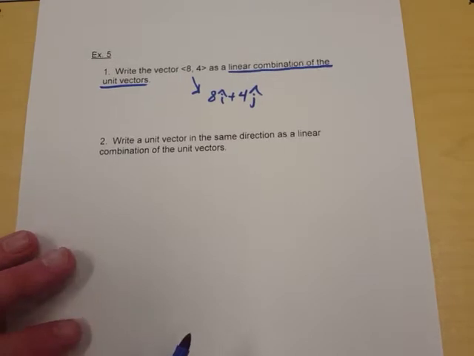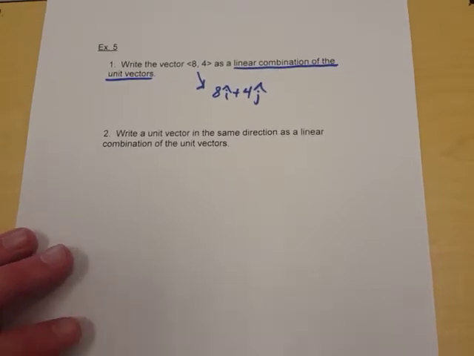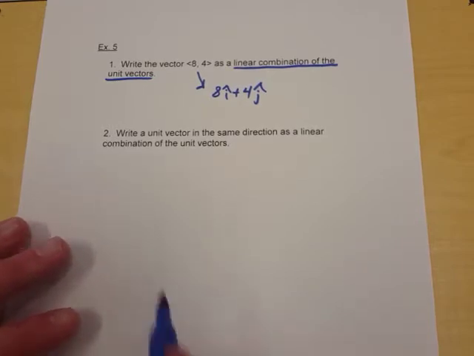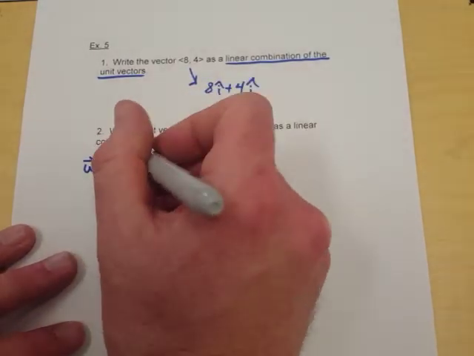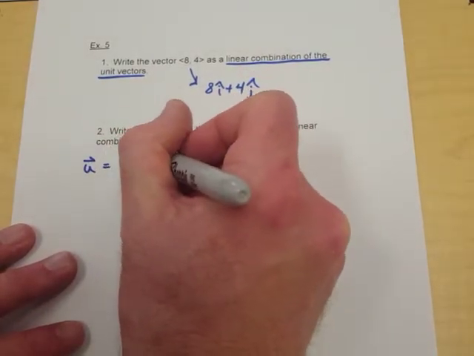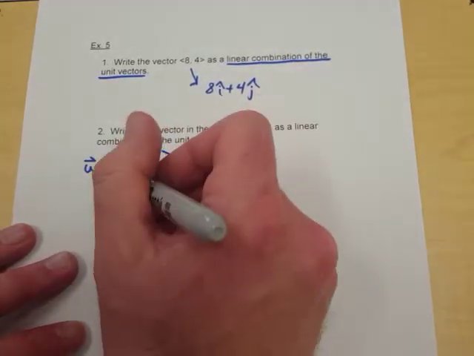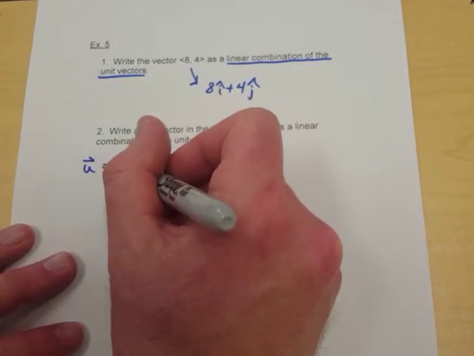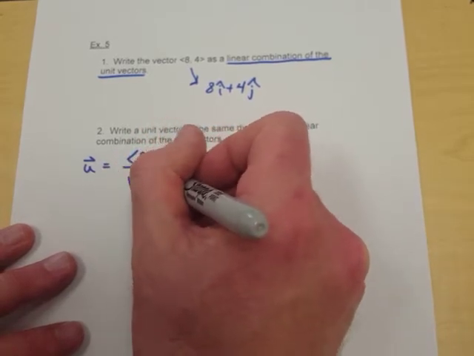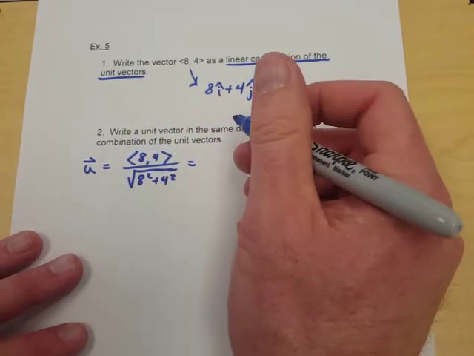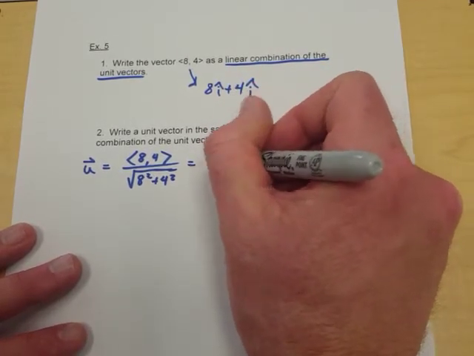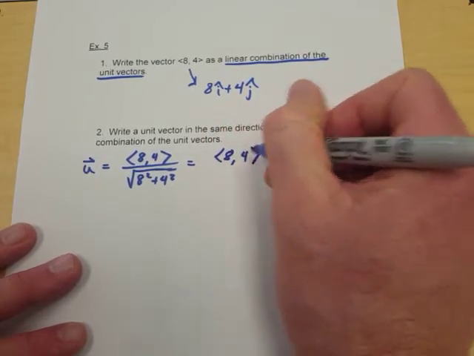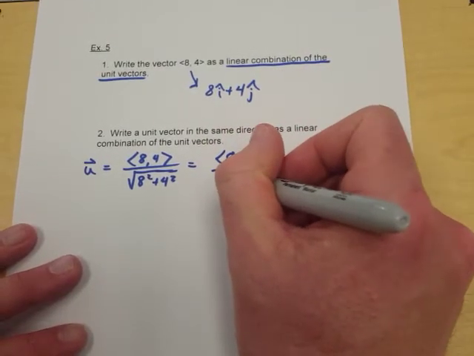Now this one, number 2, actually goes back to the previous example where we were talking about writing a unit vector in the direction of a certain vector. So this time we're just using 8, 4. I would actually always start this in component form. I just like component form better. And so I would start this as 8, 4, divide that by the magnitude. So then we've got the square root of 8 squared plus 4 squared. We continue on with this one. So that is still 8, 4 over, and this ends up being the square root of 80.